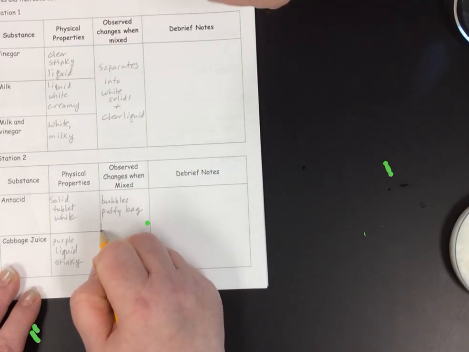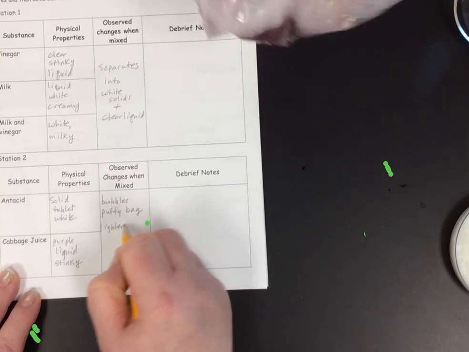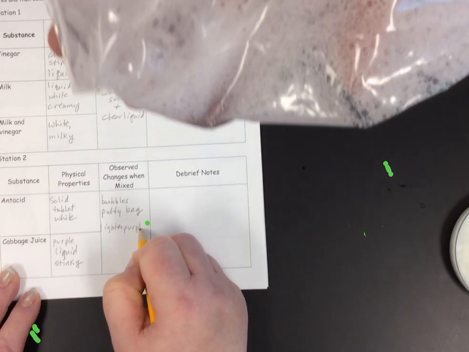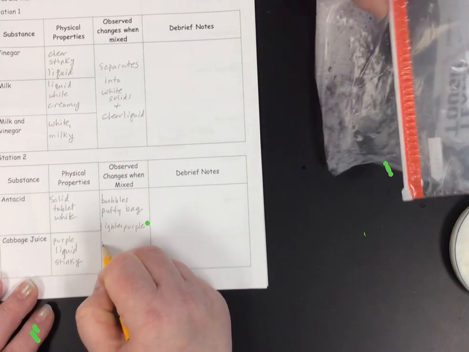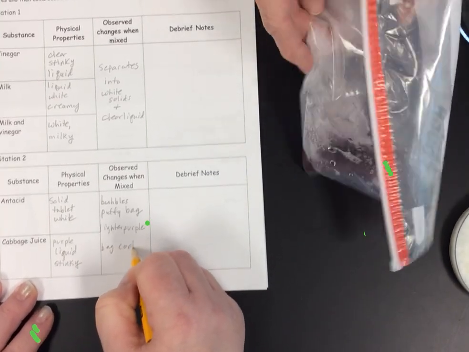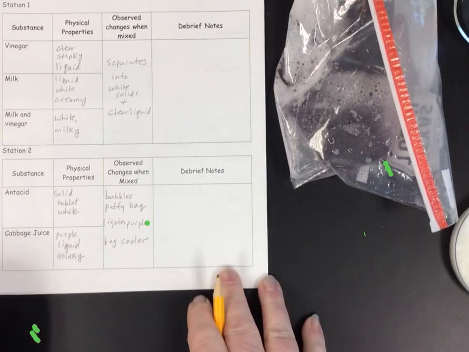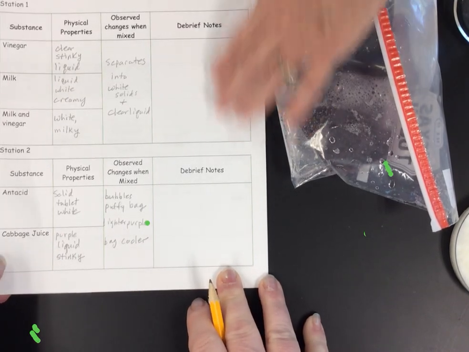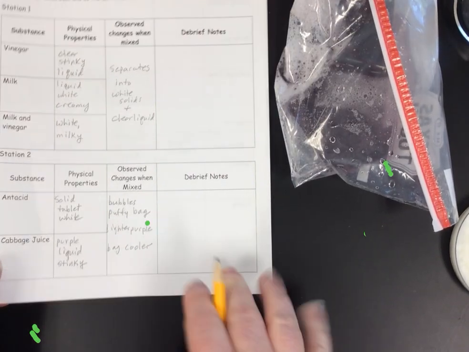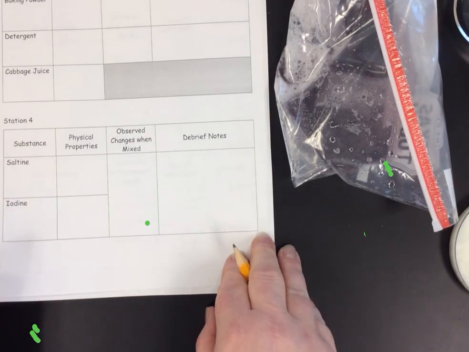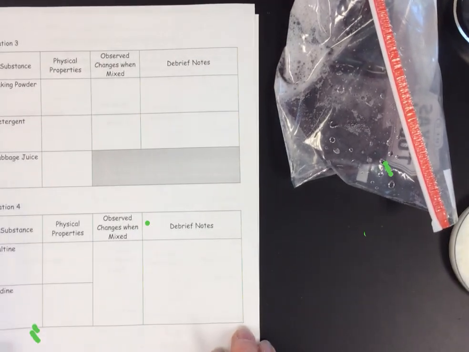So the observed changes: the bag is puffy, there are bubbles in the liquid, there's still some purple but it did get lighter, and the bag got cooler. Those are all things that you need to write into your observations. We'll talk about debrief notes later. We don't need those for this particular lab.